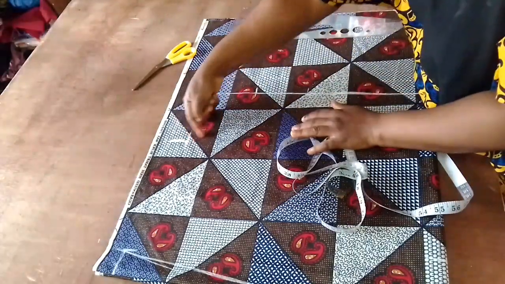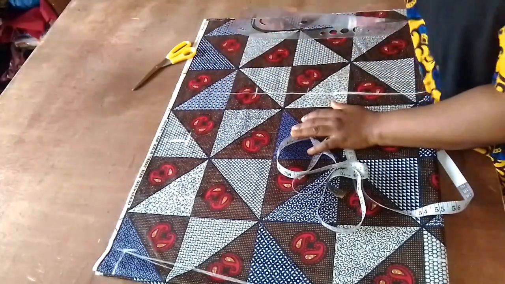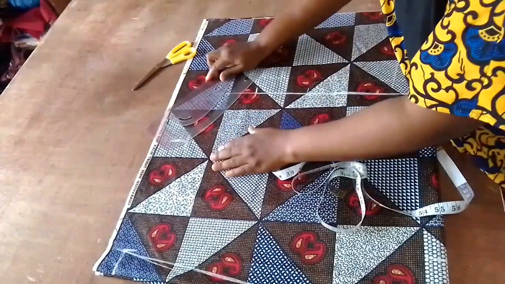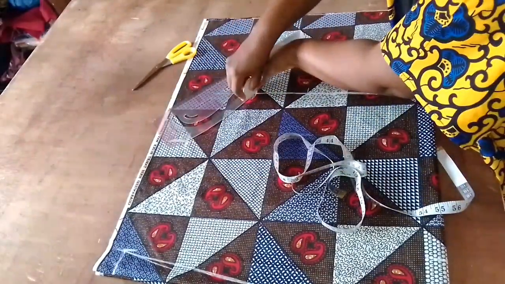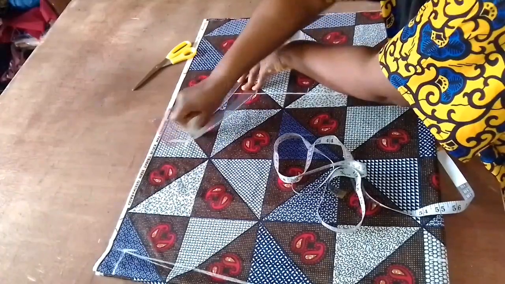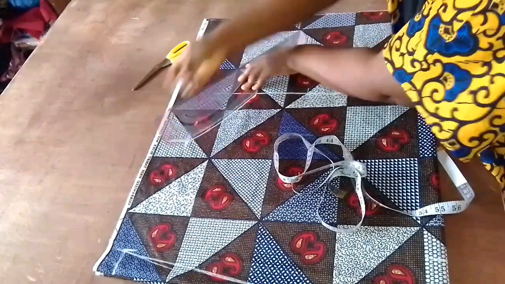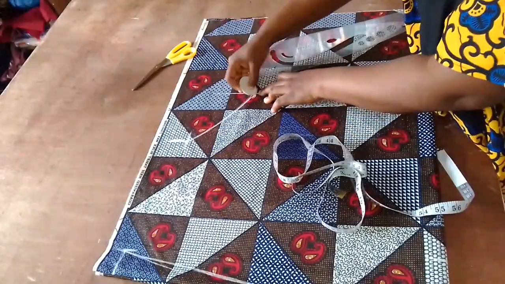So I'll be connecting that from my round sleeve down to my waistline like so. I'll be making use of my pattern master. You can use your free hand if you have a very straight hand. So that is how I'm going to be having it, as you see me do.